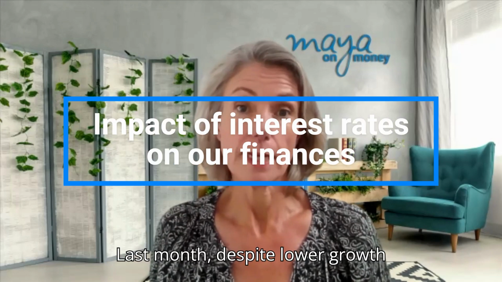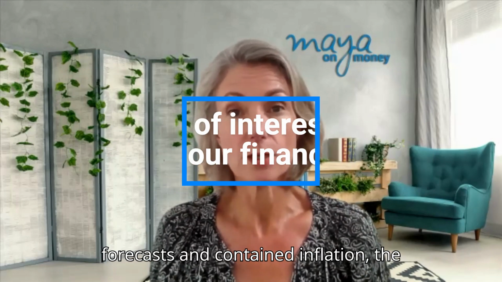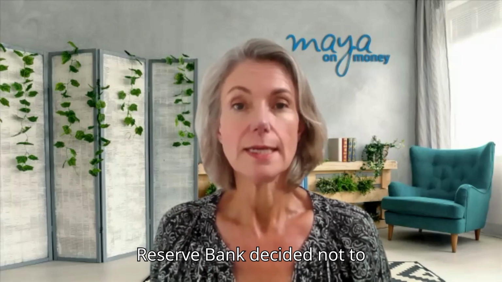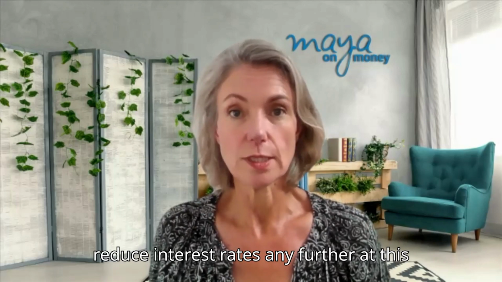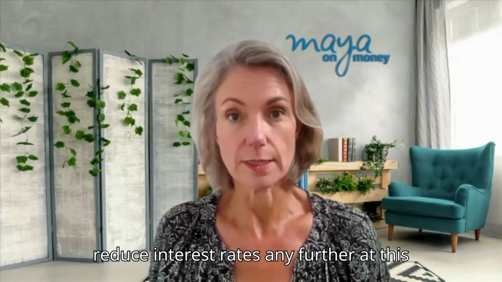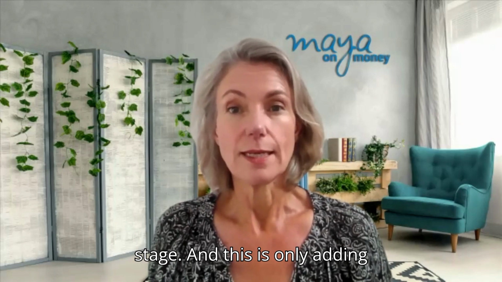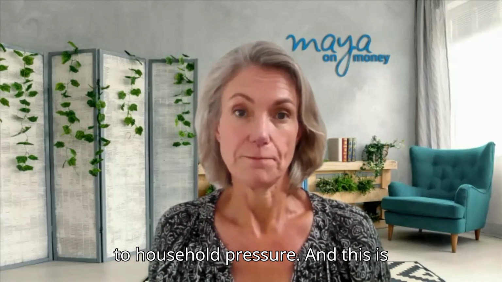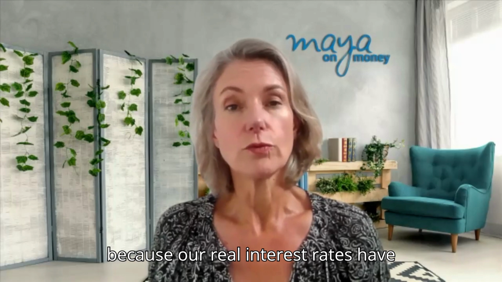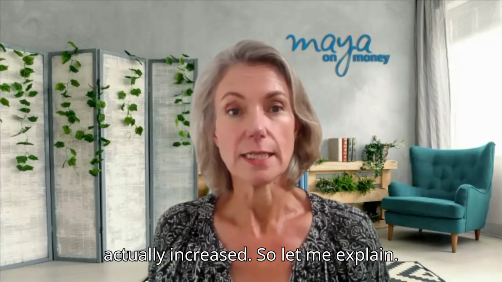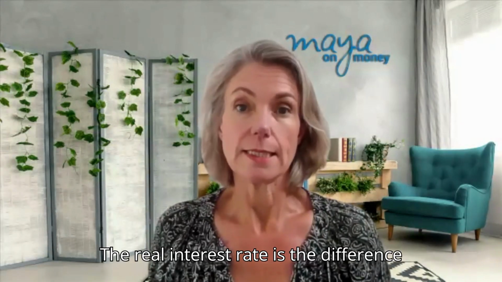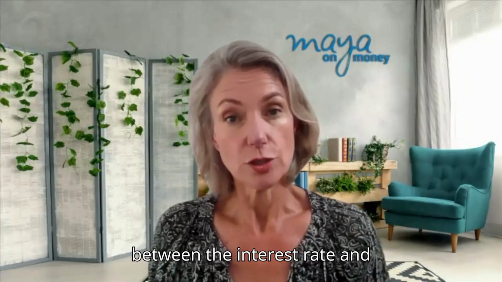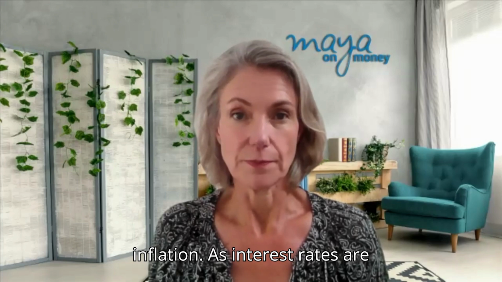Last month, despite lower growth forecasts and contained inflation, the Reserve Bank decided not to reduce interest rates any further at this stage. And this is only adding to household pressure. And this is because our real interest rates have actually increased. So let me explain. The real interest rate is the difference between the interest rate and inflation.